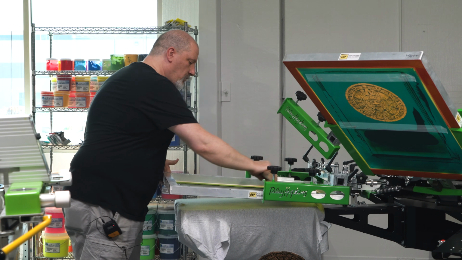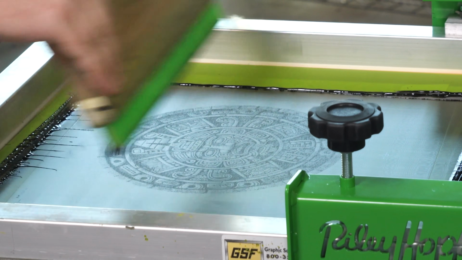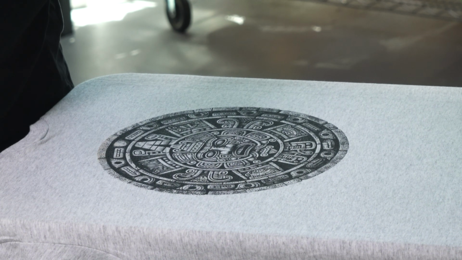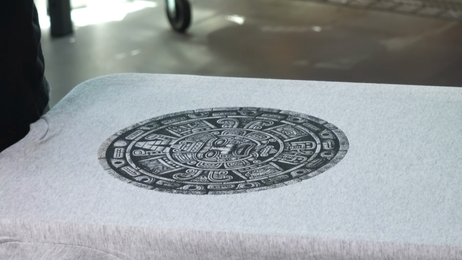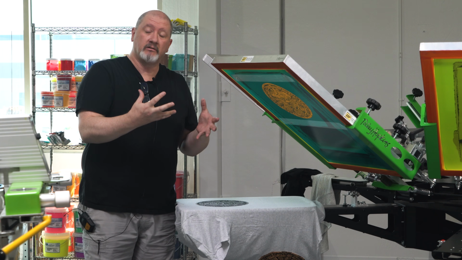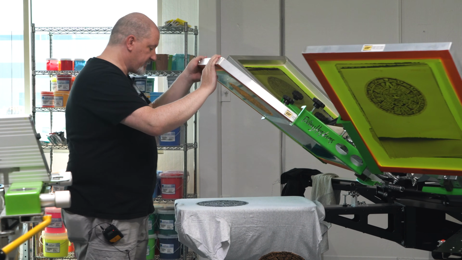So what I want to do is get a black background on my print. When I print my puff, I'm going to have dimension that I then need to print my black around, and you'll see that when I come back to it. So I need to create a foundation for some of that background color. And I'll show you here in just a second.